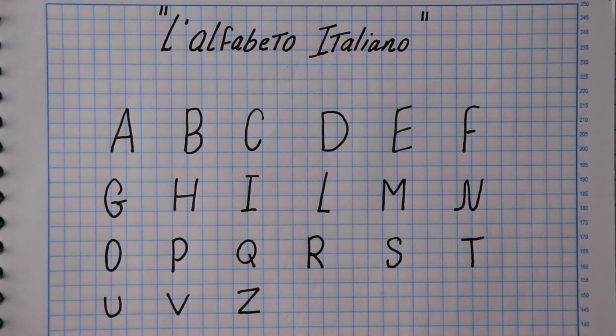I want you to keep practicing, keep writing these letters, and see you next time.